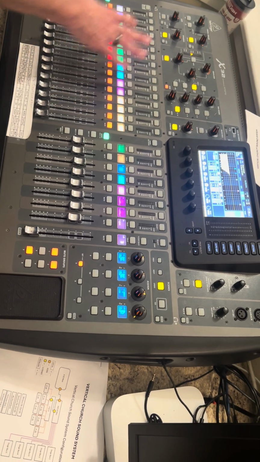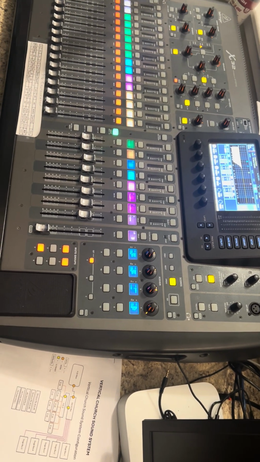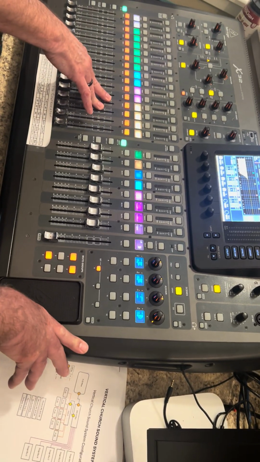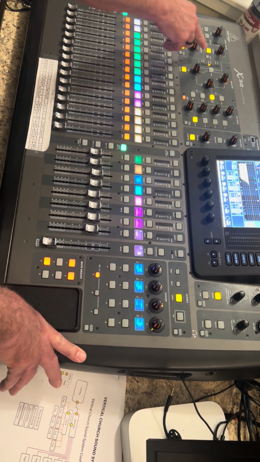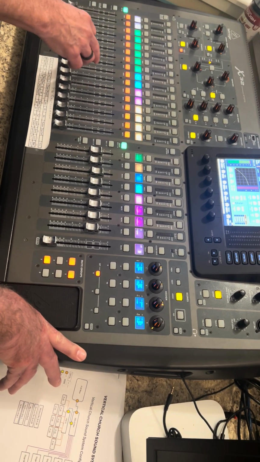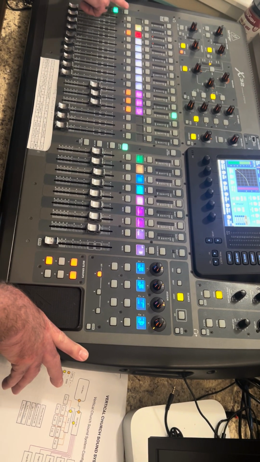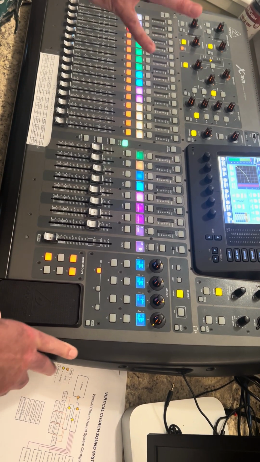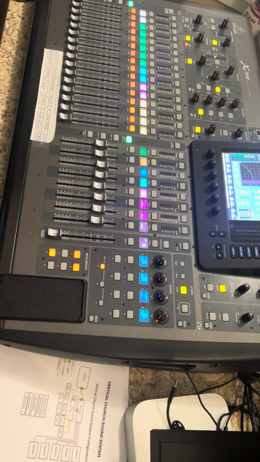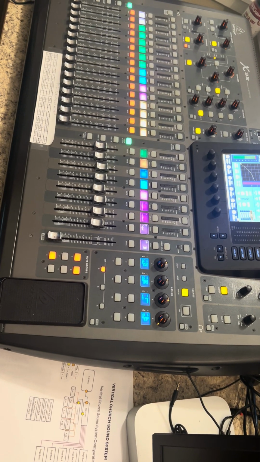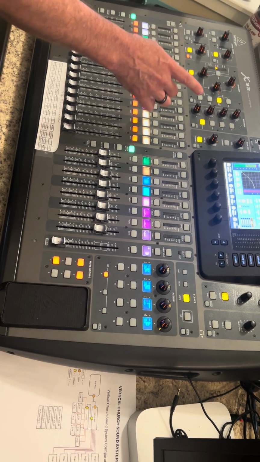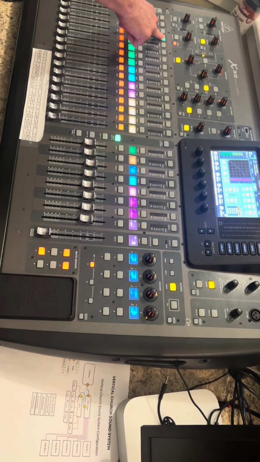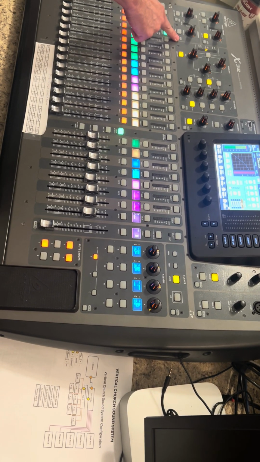So with EQs, make sure the gain isn't all the way off or all the way up when I do a look through. I will look at my compressor. On a compressor, you have two basic functions, and if you can remember these two things, you'll be really good. So let's just go to Kevin's vocal. Okay, he has no compressor on it.